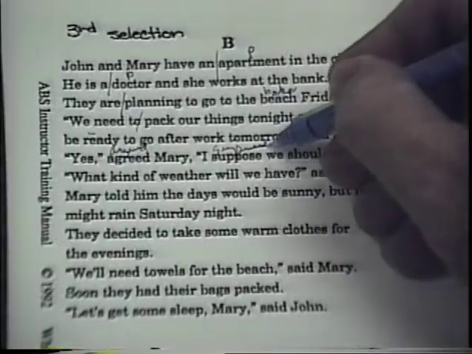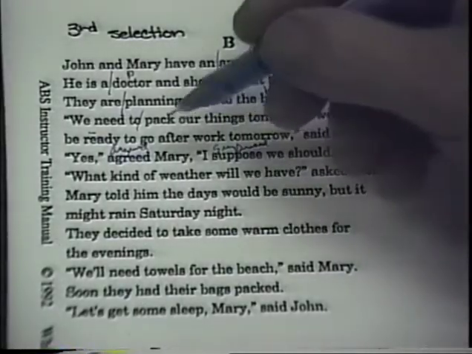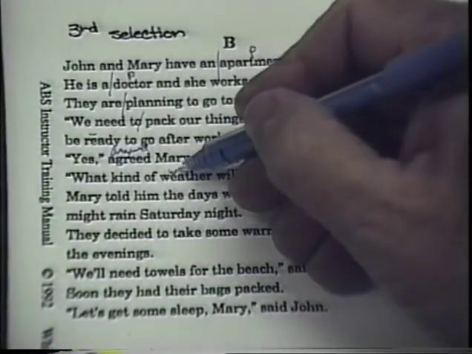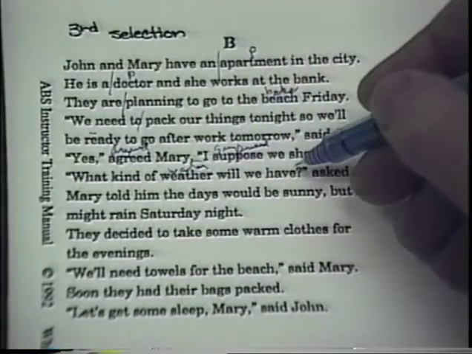Well, how did you do marking the informal reading inventory? You may wish to have more practice in this area by reviewing this video or practicing with a coworker. Now let's spend a little time interpreting the IRI.